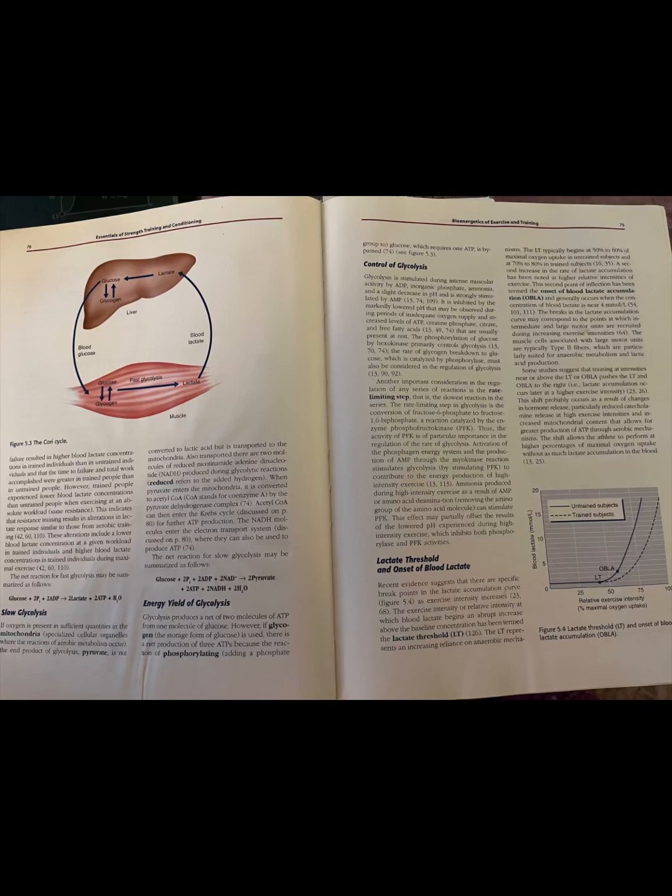Lactate threshold and onset of blood lactate. Recent evidence suggests that there are specific breakpoints for the lactate accumulation curve. As exercise intensity increases, the exercise intensity or relative intensity at which blood lactate begins to abruptly increase above the baseline concentration has been termed lactate threshold, LT. The LT represents an increased reliance on anaerobic mechanisms. The LT typically begins at 50 to 60% of maximal oxygen uptake in untrained subjects and 70 to 80% in trained subjects.